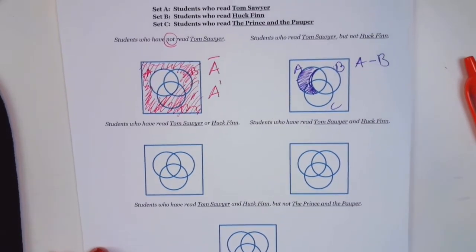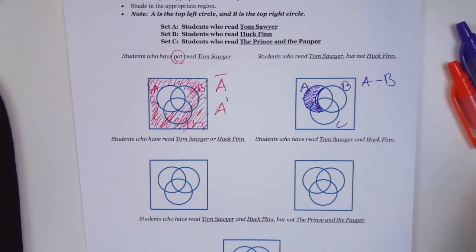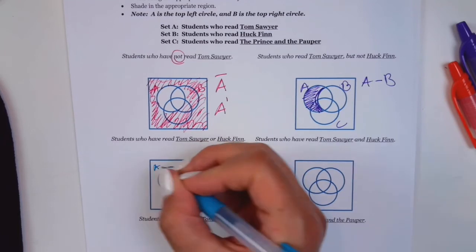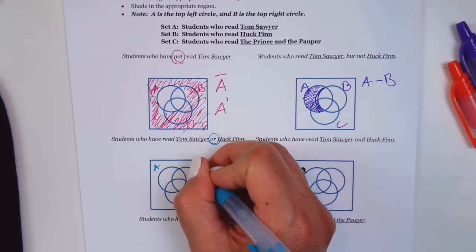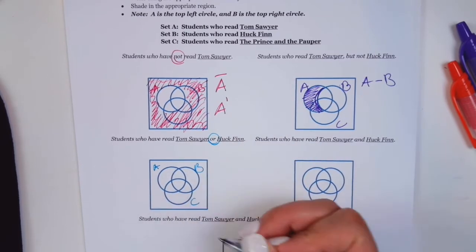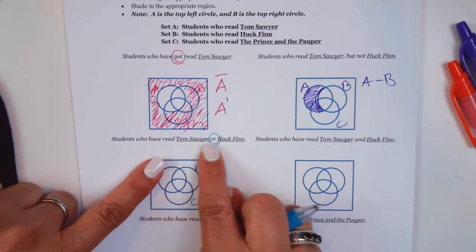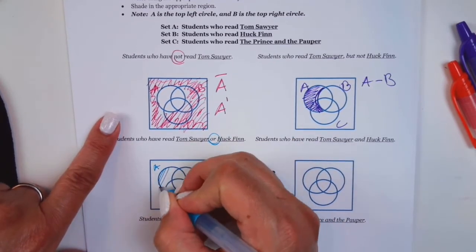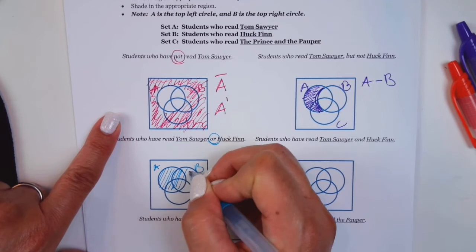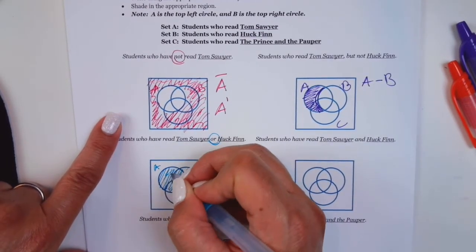Next, students who have read Tom Sawyer, which is our set A, or Huck Finn. Huck Finn is B, and then we have set C. Or means either or, Tom Sawyer or Huck Finn, which means that we are shading both of these circles, like this.